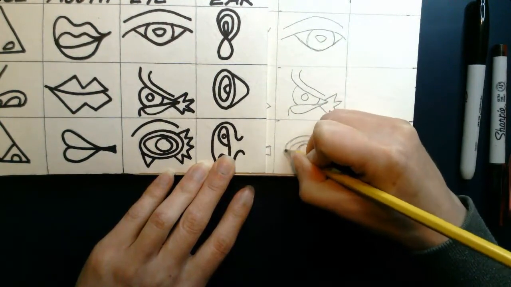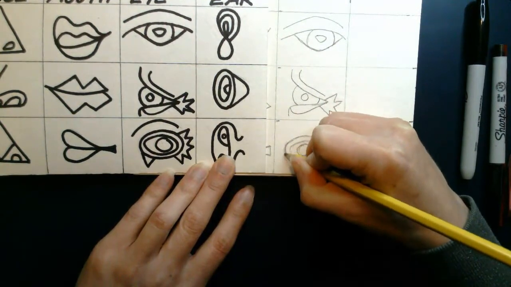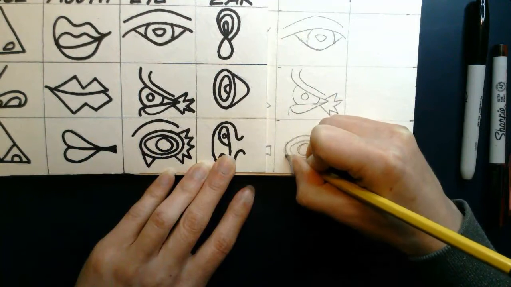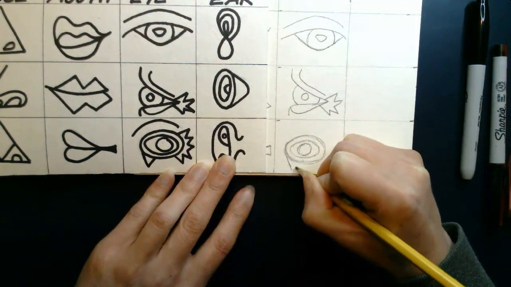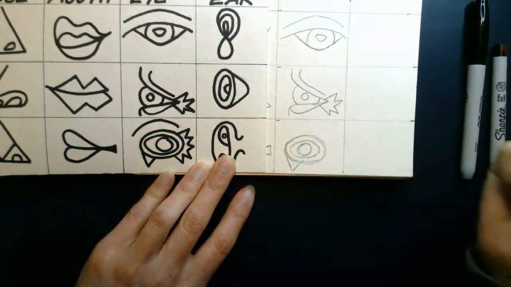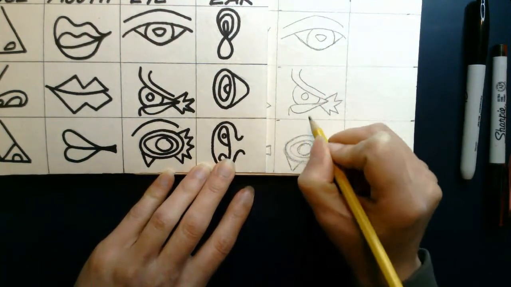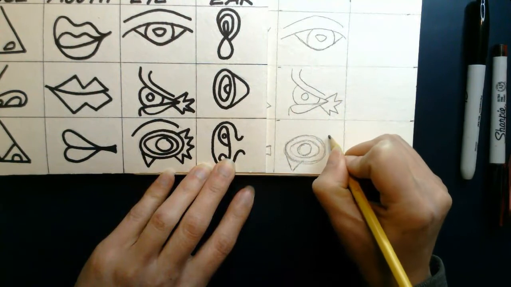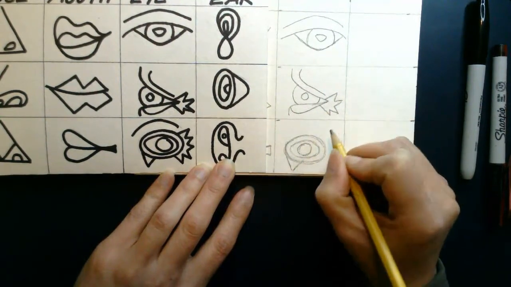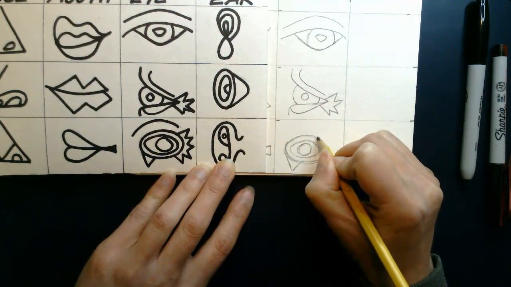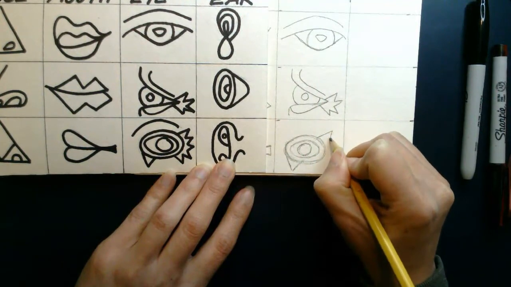I'm going to come off of the edge of this, draw my triangle. Okay. And then what I'm going to do is I'm going to come on the edge of this, very similar to this one. I'm going to come up and out.